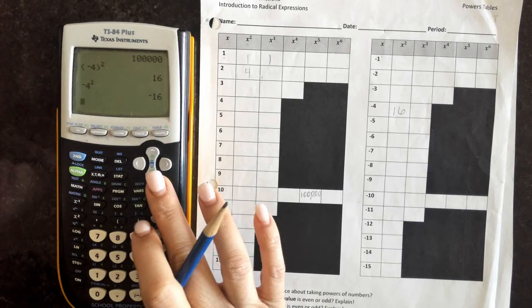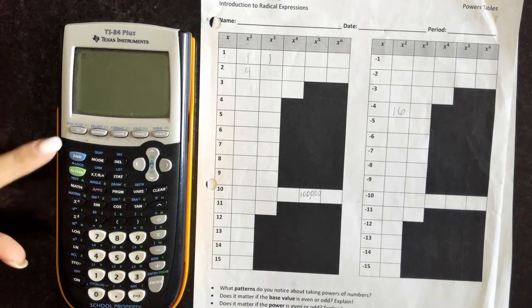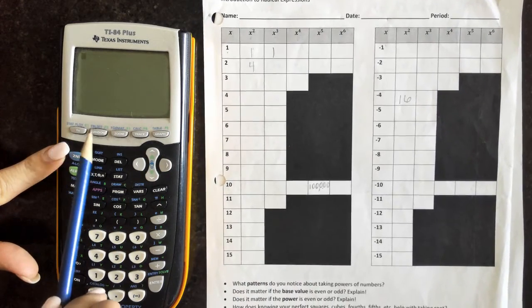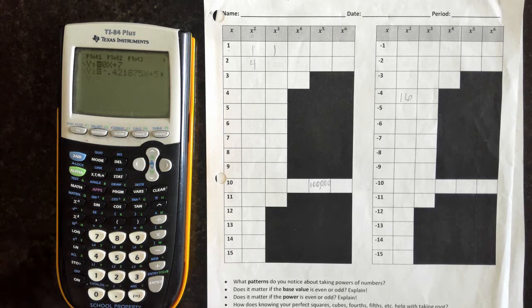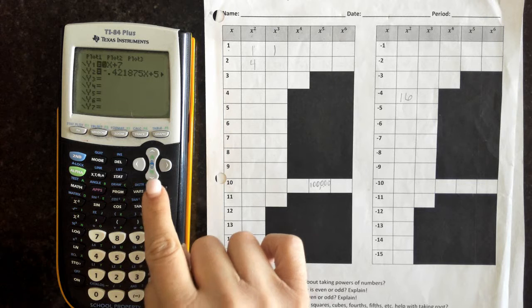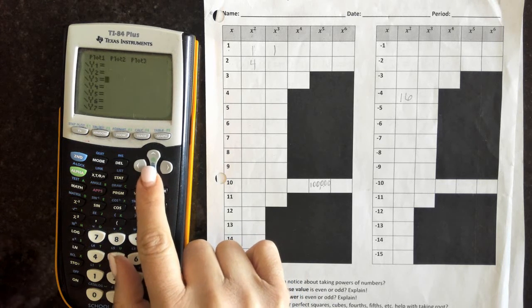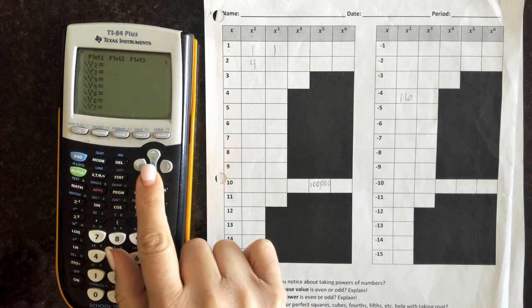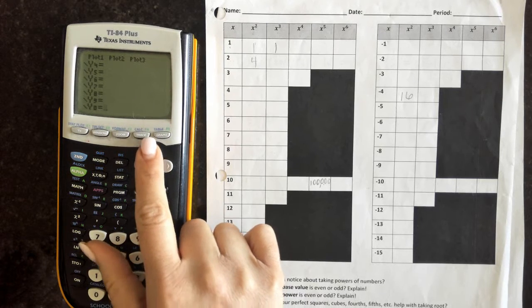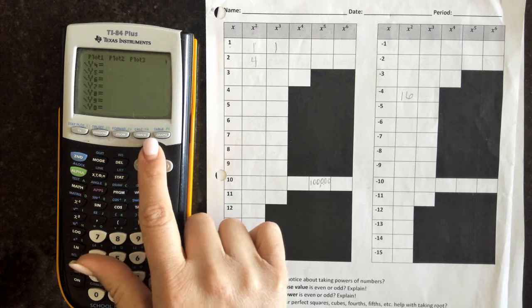You don't have to clear this out, I will, but you're going to go to the y equals button right here. And I have some stuff in here right now, so I want to make sure that it's all cleared out because it's kind of going to mess with my numbers. And I'm going to scroll down to make sure that nothing else is filled out. Okay, so it looks like it's all cleared.